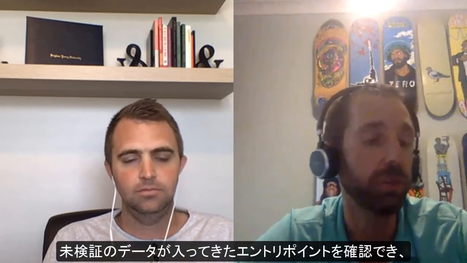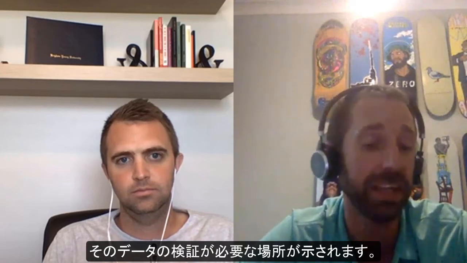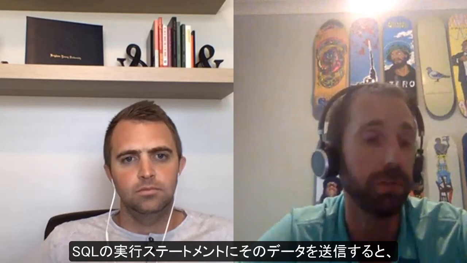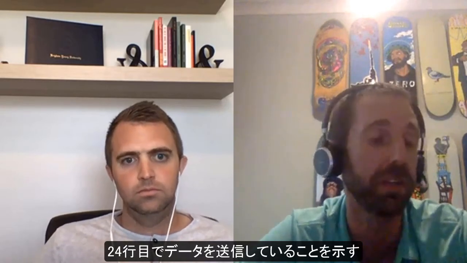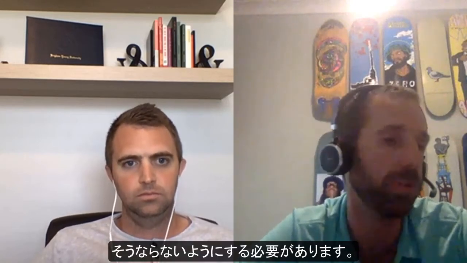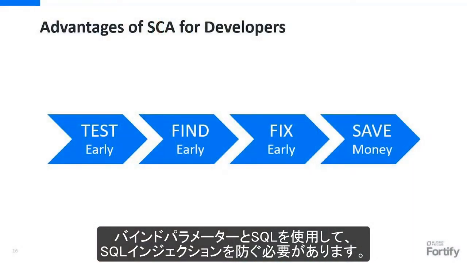And for the example of SQL injection, right? You can see the entry point where the unvalidated data comes in. You know where you need to validate that data. And then if you're sending that data to a SQL execute statement, you have specific content that tells you on line 24, you sent that data there. You shouldn't do that. You should validate that data before you send it, and you should use bind parameters in SQL to prevent SQL injection. You know exactly how to fix it.